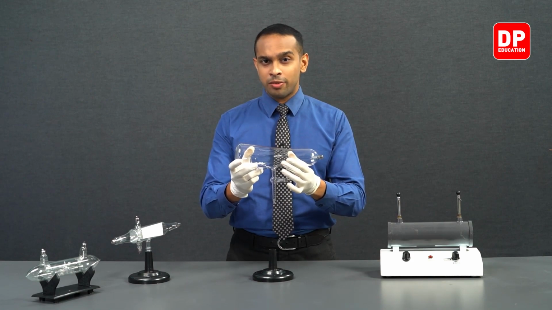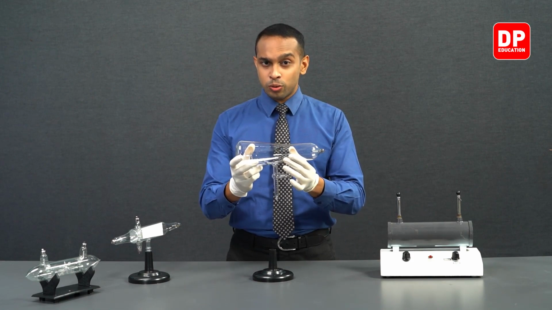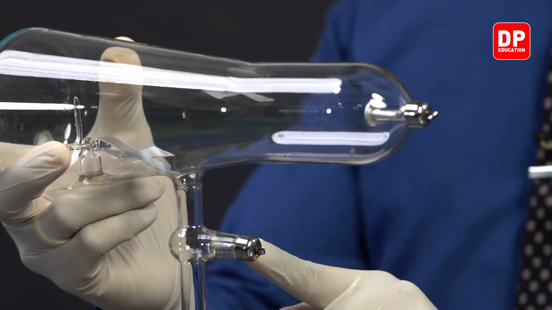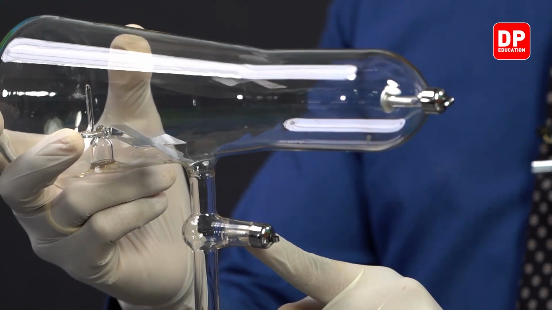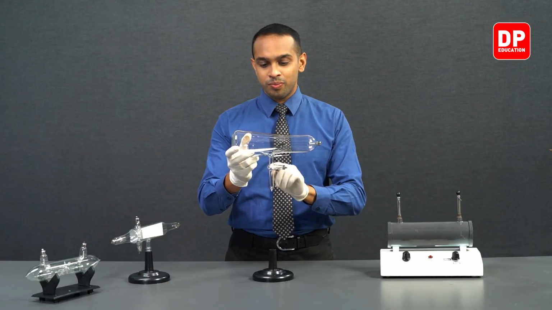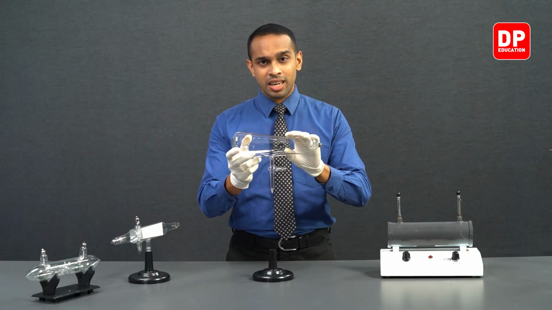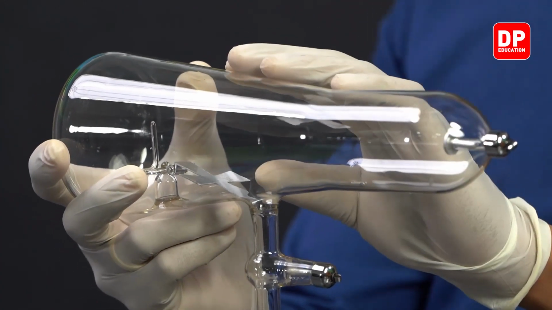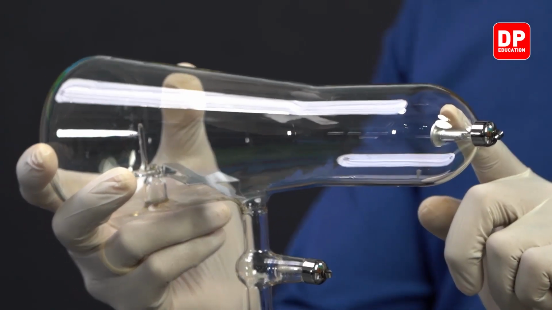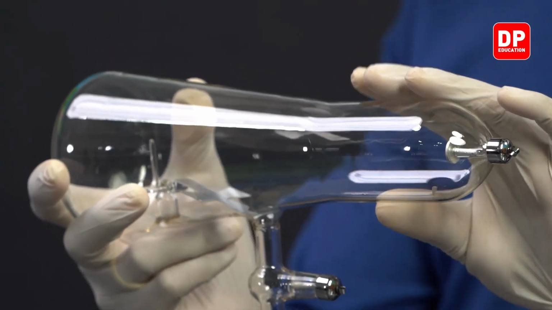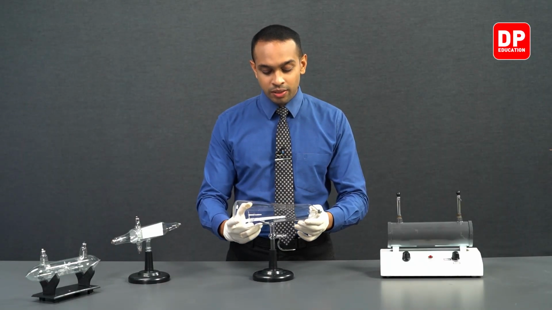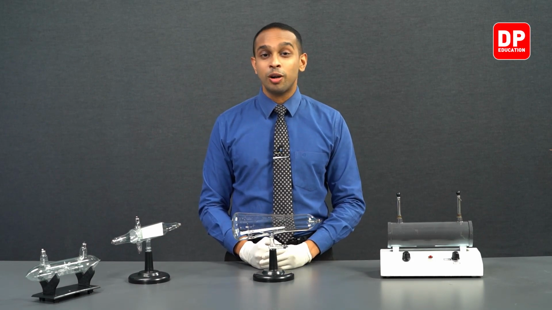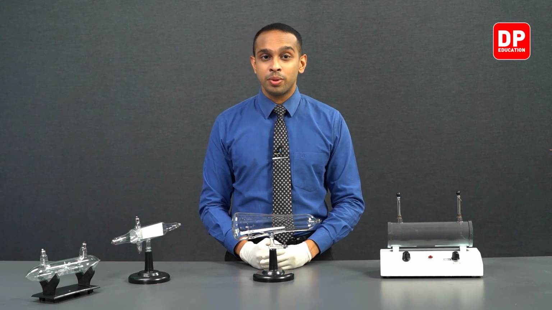So inside this tube we have a gas at a low pressure, and we have a cathode and an anode inside this cathode ray tube. And the gas that is at a low pressure over here is going to come into contact with the cathode and start producing cathode rays. And in the theory part of this practical, I would have mentioned how the cathode rays are produced.